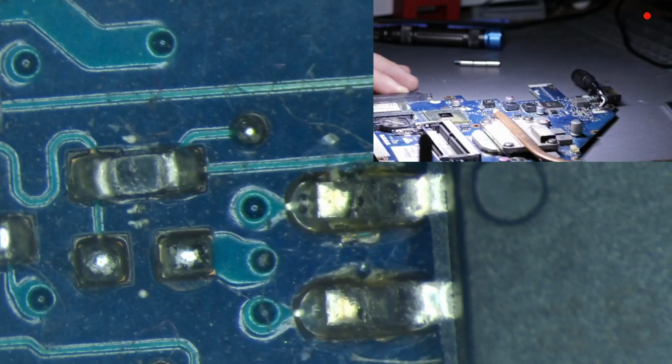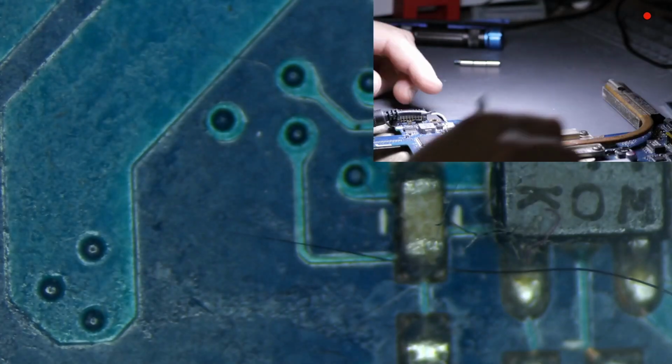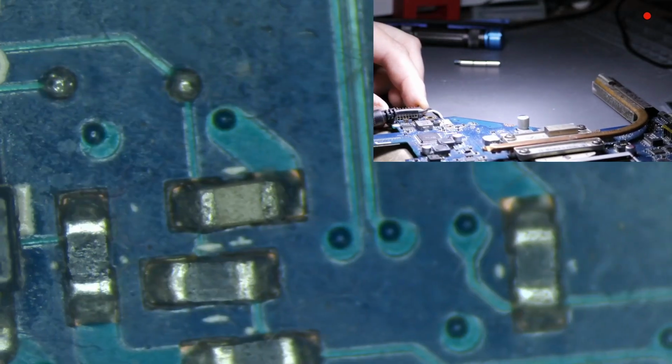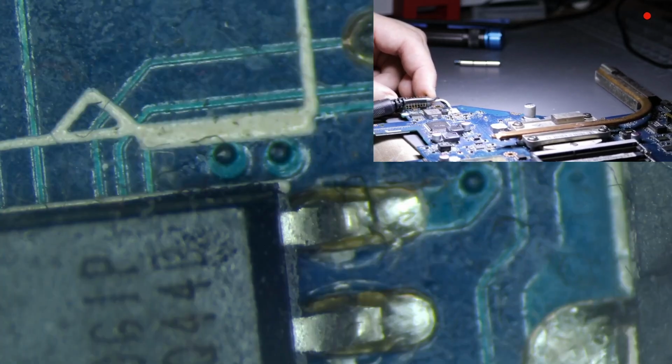Let me see something else. Let me go for a little bit larger components so you can have an idea about it. Okay, here we have a little integrated circuit. No, let's go for a MOSFET, a classic MOSFET.